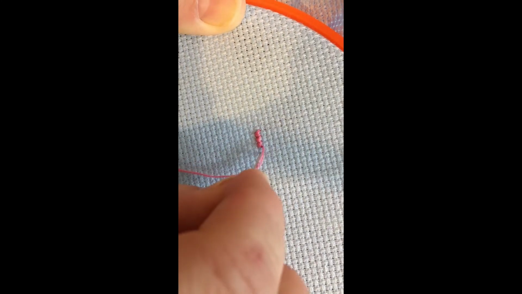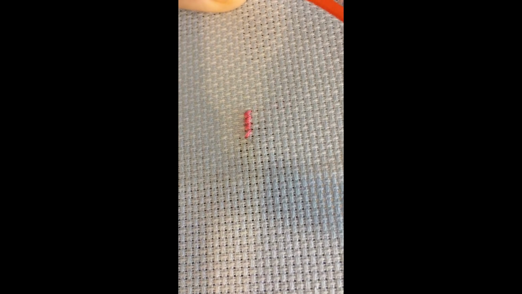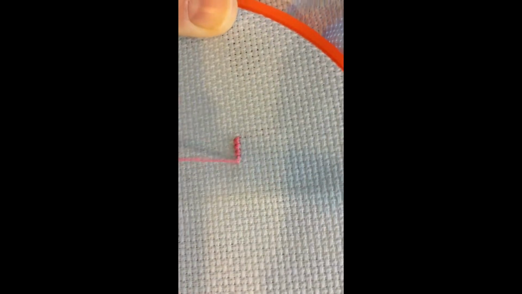Now, if you've got a big area to fill all in one colour, there is a slightly quicker way of doing it, which I do if I've got a big area of colour to fill in. It's by doing all the arms of the stitches going one way like this, and then going back the other way to complete the cross. This does speed things up a little bit if you've got a big area of one colour to do.